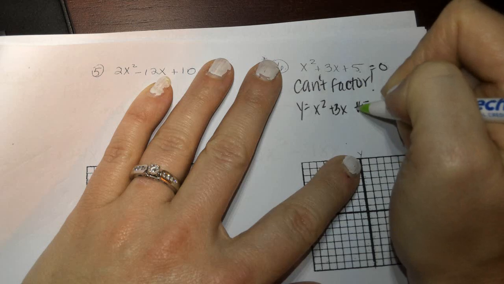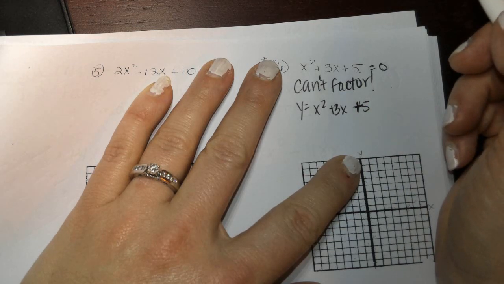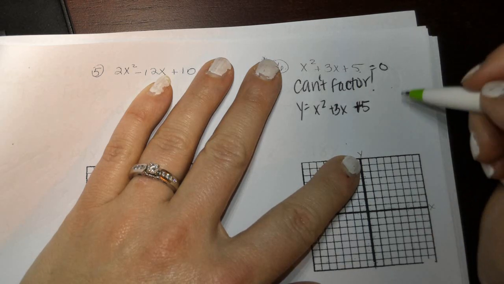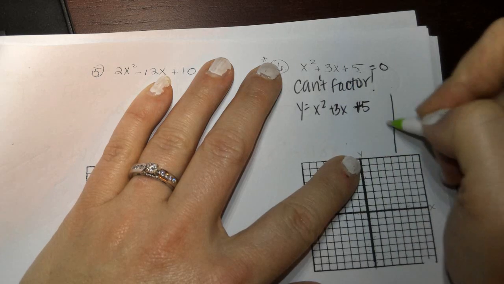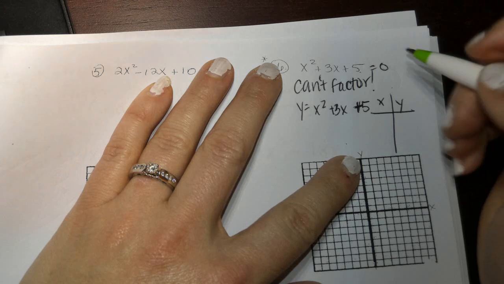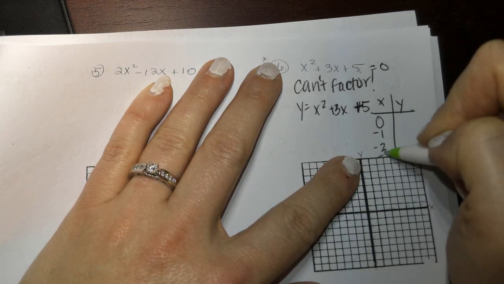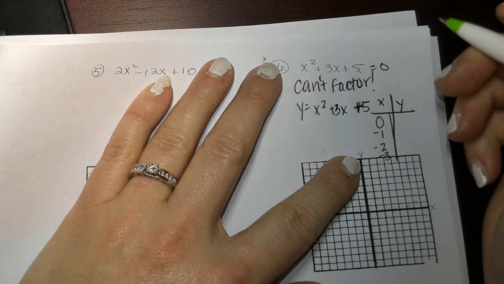If we had our calculators, we could put this into y equals, and we could go to our table, and figure out what our x and our y's are at certain points, right? But we don't, so we can still do it by hand. Okay, so let's just start with 0, negative 1, negative 2, negative 3.